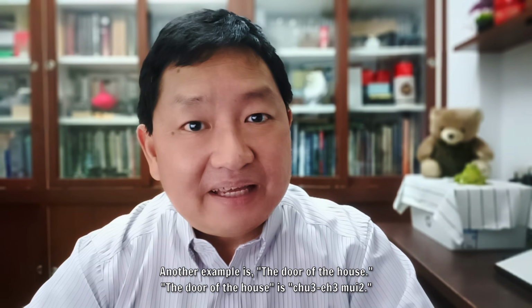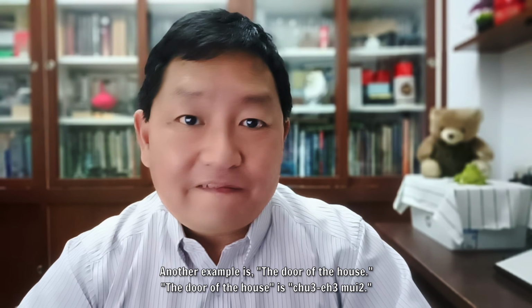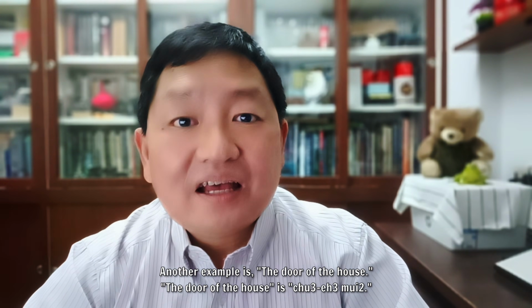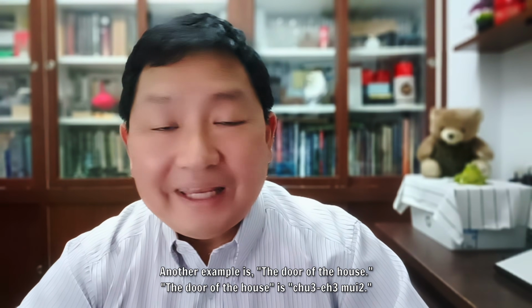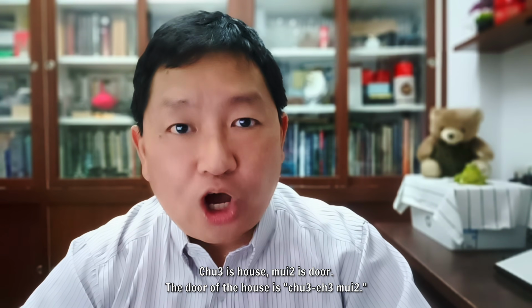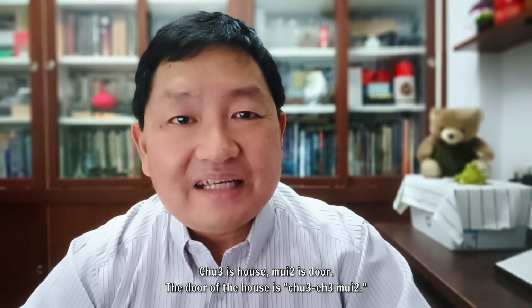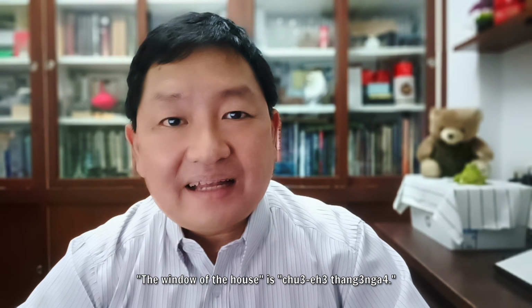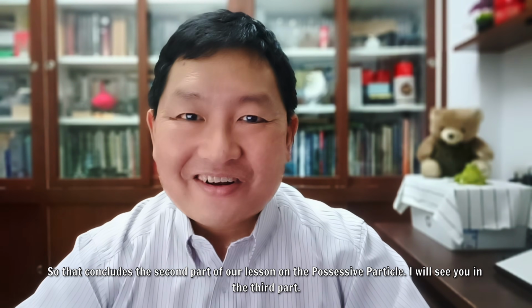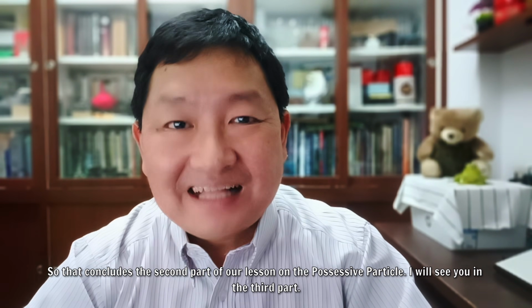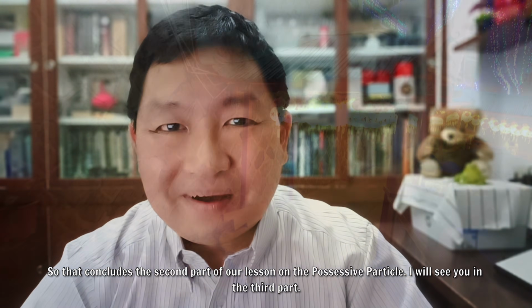Another example is the door of the house. The door of the house is Chu e mui. Chu is house, mui is door. So door of the house is Chu e mui. The window of the house is Chu e tanga. So that concludes the second part of our lesson on the possessive particle. I will see you very soon in the third part.